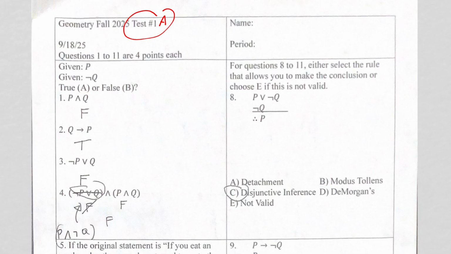So the first question: if P is true and not Q is true, which means Q is false, P and Q would be true and false. But "and" is only true if both are true, and that's why that one's false. Now, Q implies P, so Q is false and P is true, and false implies true is true. The only one that would be false is true implies false. All other combinations of true and false are true.